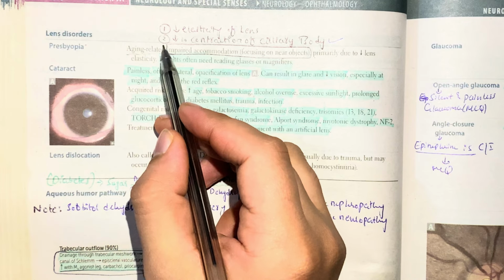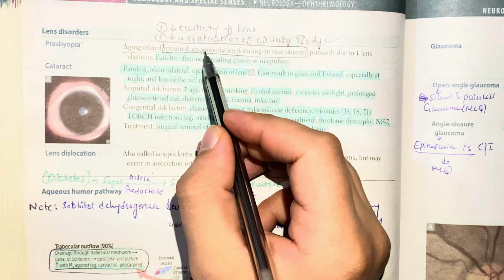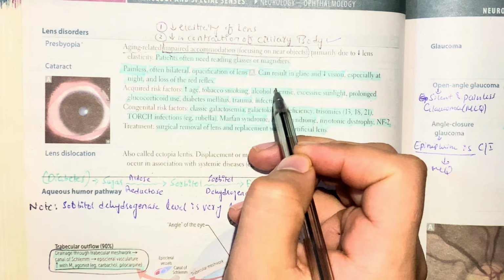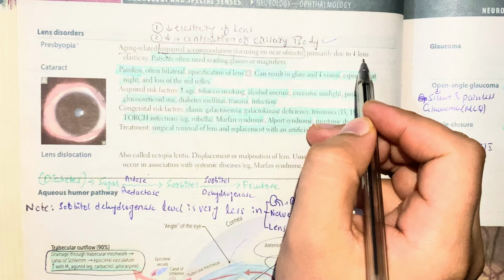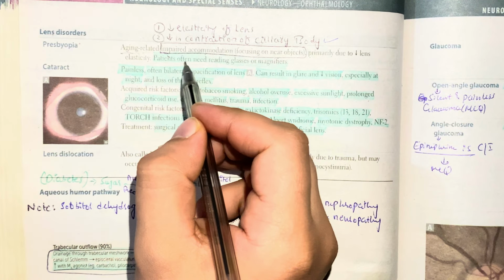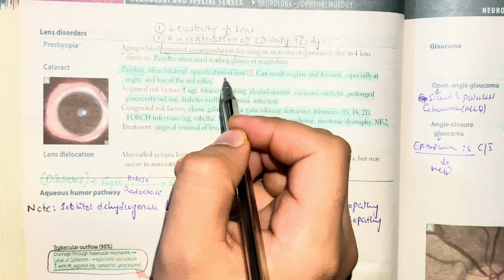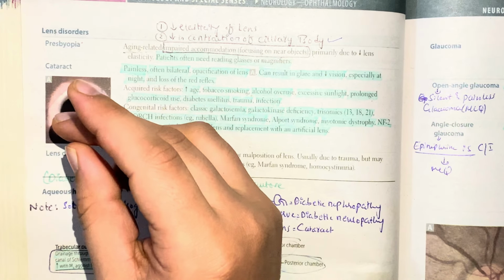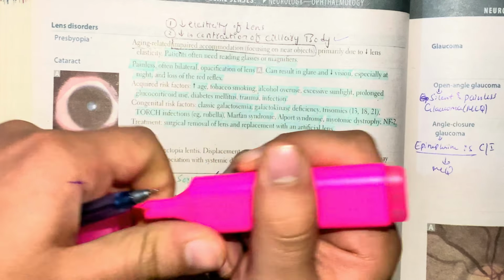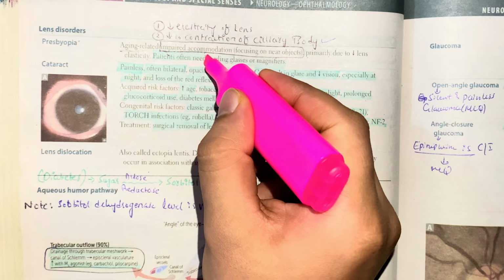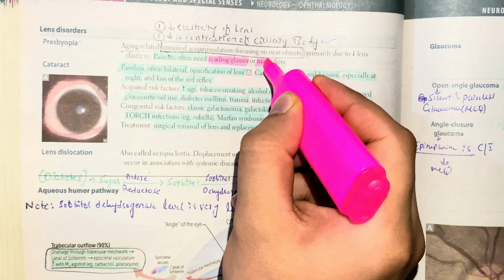Mostly it is age related, with impaired accommodation or focusing on near objects, primarily due to reduced lens elasticity, and the patient often needs reading glasses or magnifiers. So this is the treatment for this. Let's highlight this. They often need reading glasses or magnifiers.